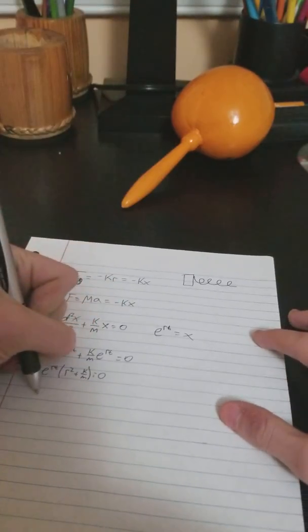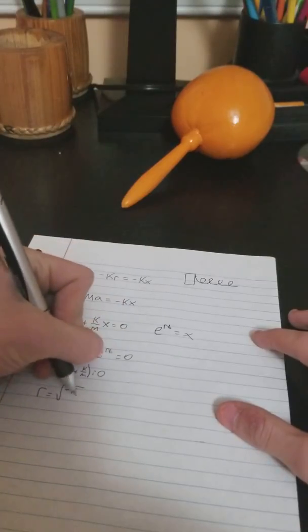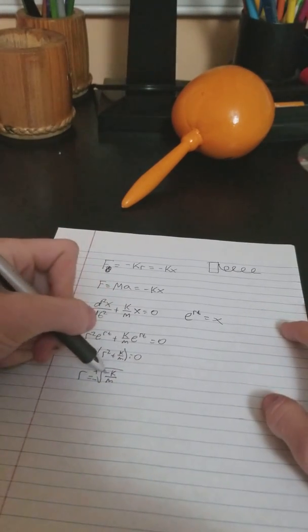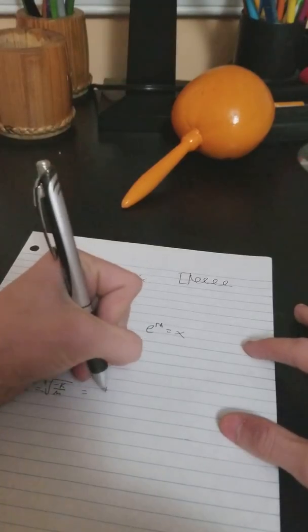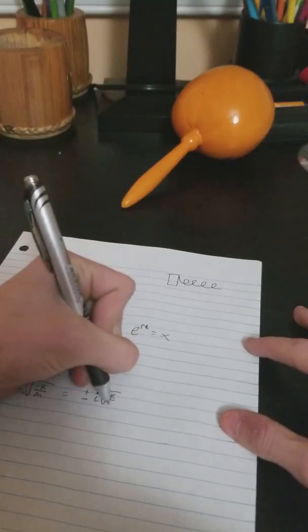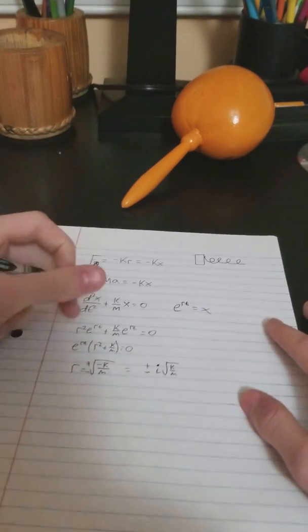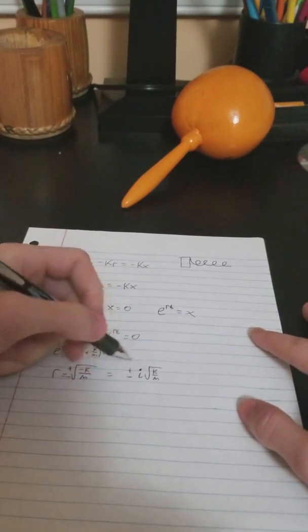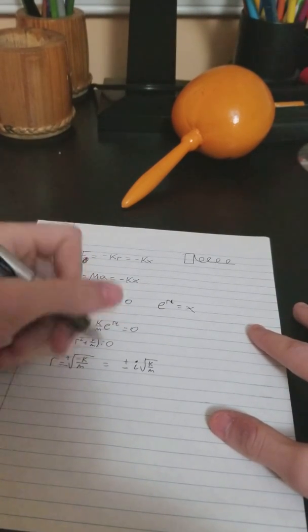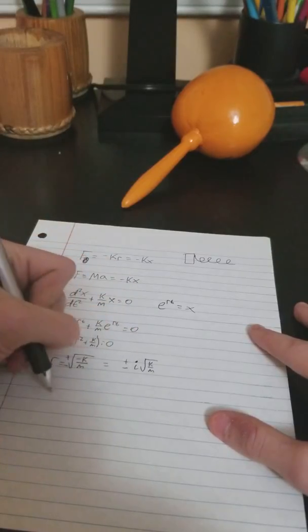So you solve it. r equals plus or minus the square root of negative k over m. Since there's a negative in here, that's also equal to plus or minus i times the square root of k over m. You can see now where the k over m thing came from. So we can plug r back into our x. Since it's plus and minus, you have to have both values in the solution.